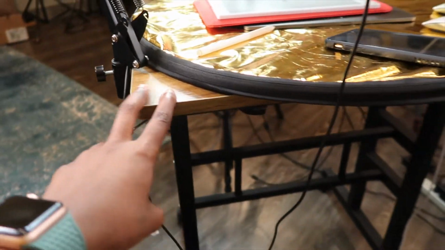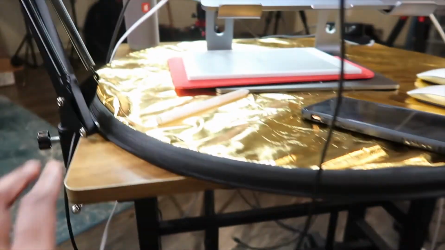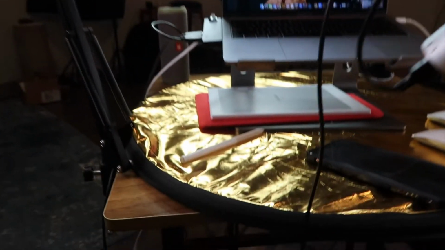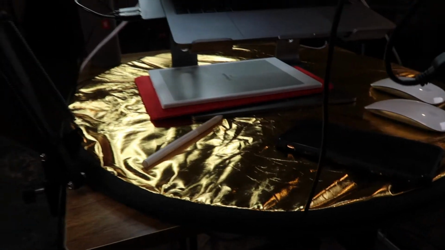So I'll be sure to link this. I'll also be sure to link this table because this is so handy. It has wheels and I can move it around and I can lock it in place. So right now it's locked in place and it's low down to where I'm comfortable with it, but I can definitely raise it up to standing height. All right, guys, I hope this was helpful.